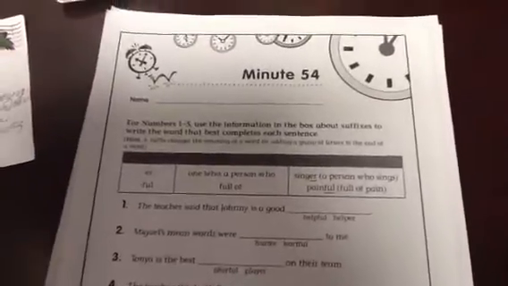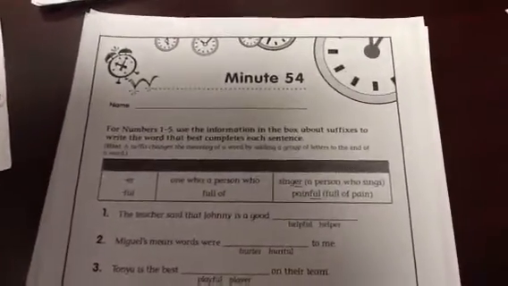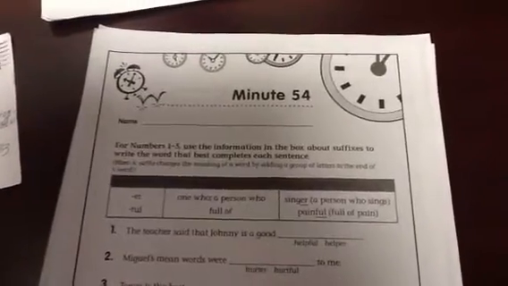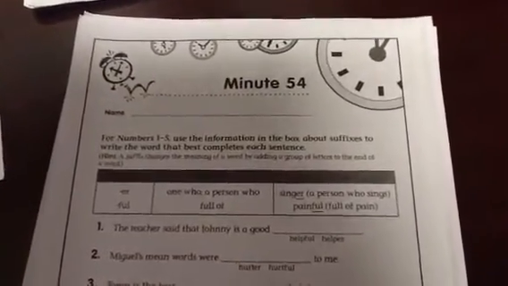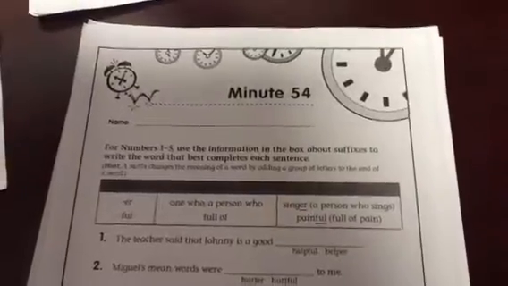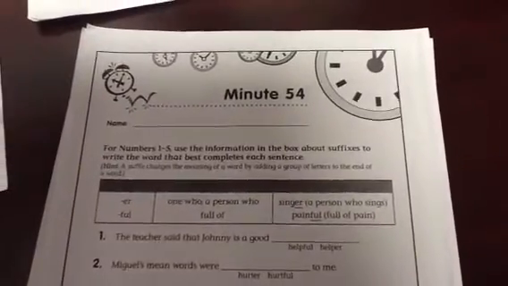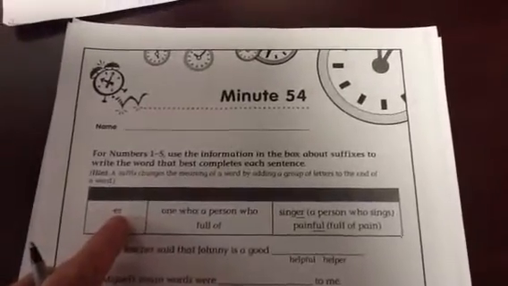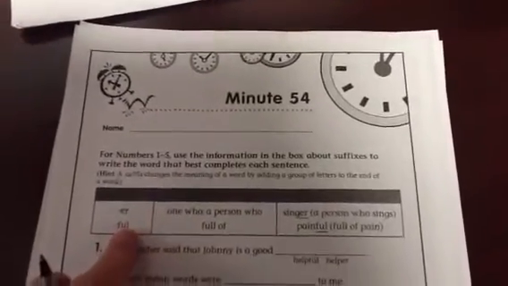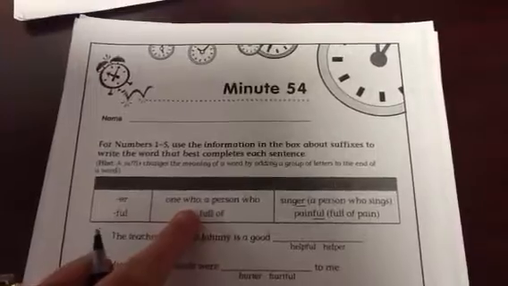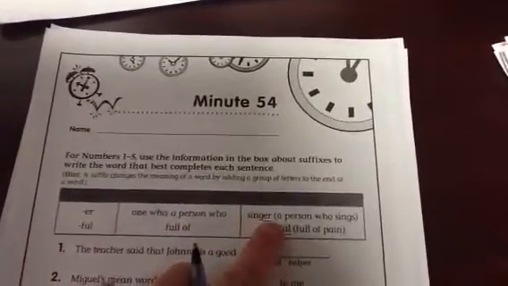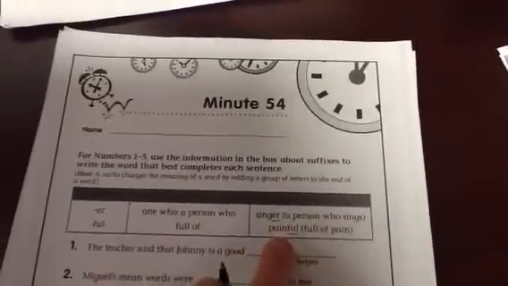For numbers 1 through 5, use the information in the box about suffixes to write the word that best completes each sentence. Hint: a suffix changes the meaning of a word by adding a group of letters to the end of the word. If we look at the first one, full. Both of those mean one who, or a person who is full of. Singer, a person who sings.